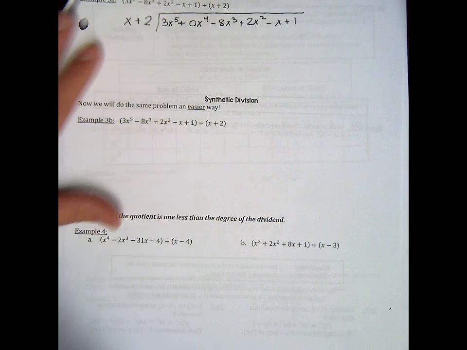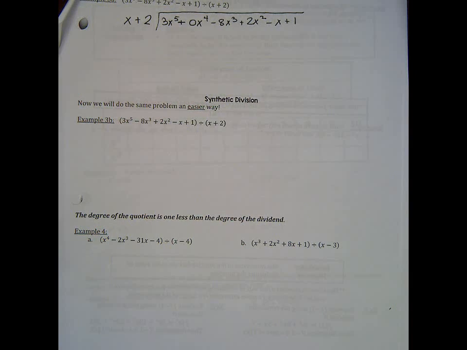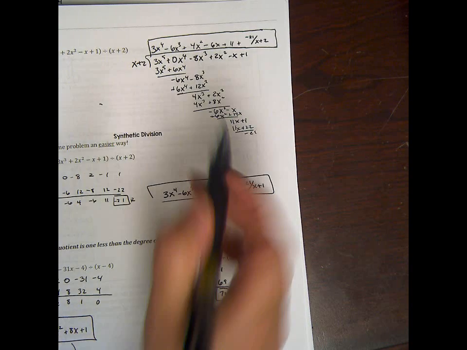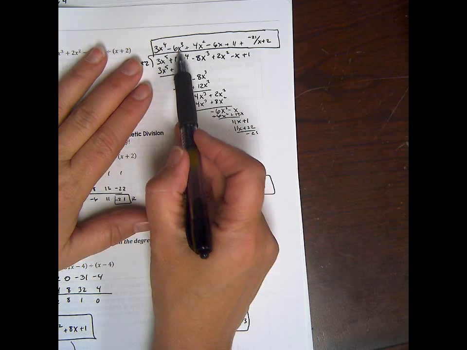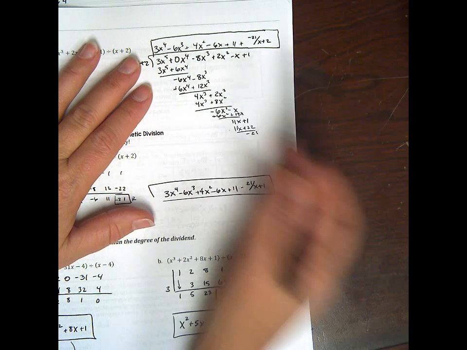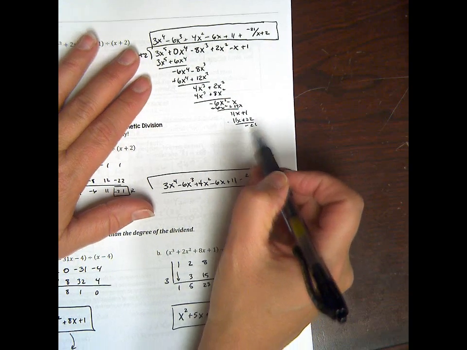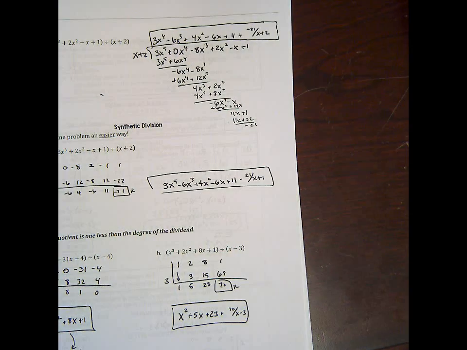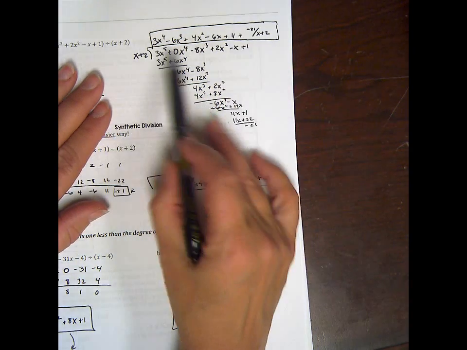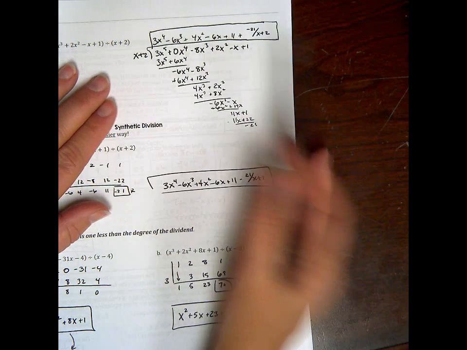So if you feel like you can, give it a pause, give it a try, and then come back and check. Okay, the final answer to this one is 3x to the fourth minus 6x cubed plus 4x squared minus 6x plus 11x. And the remainder was negative 21. So we put that negative 21 over the divisor x plus 2. And that's our mixed number as our final answer.